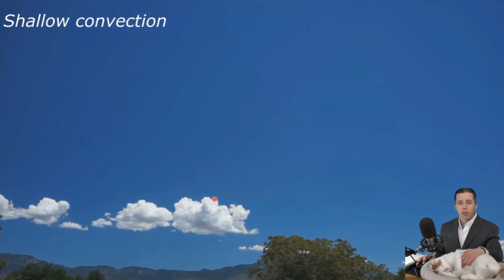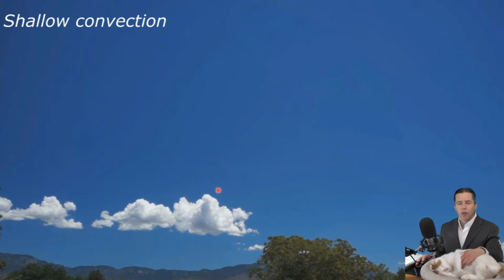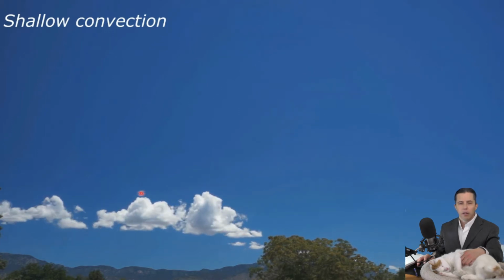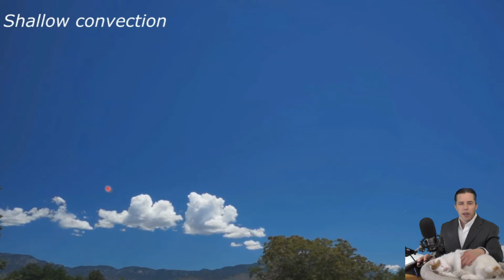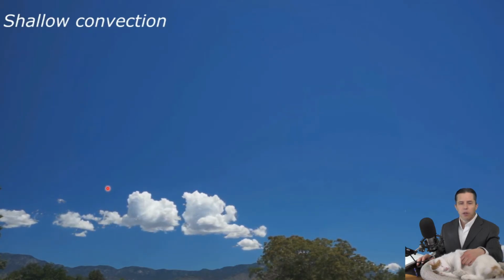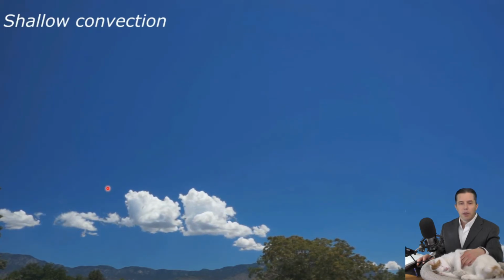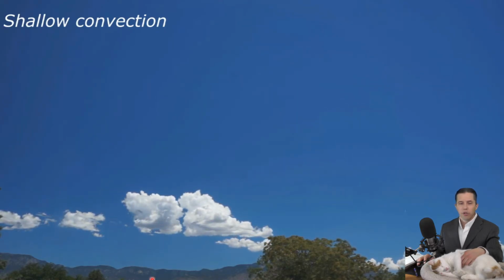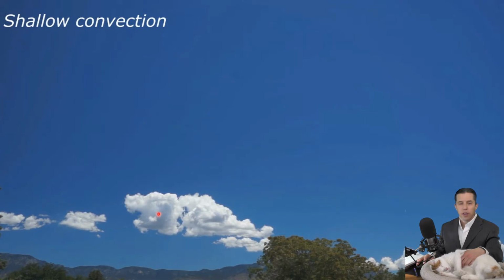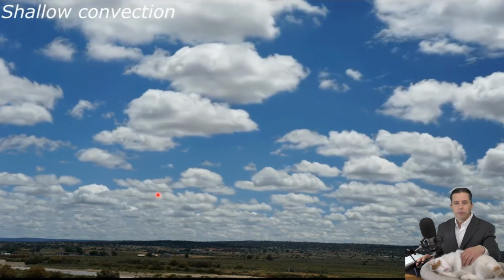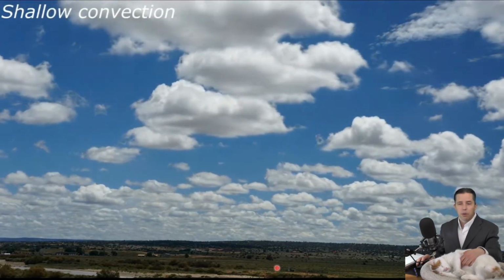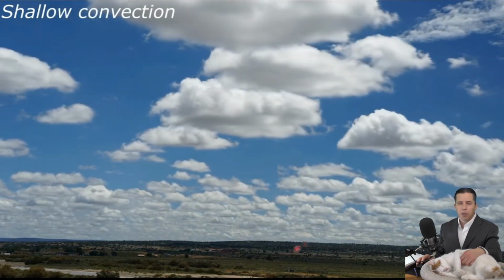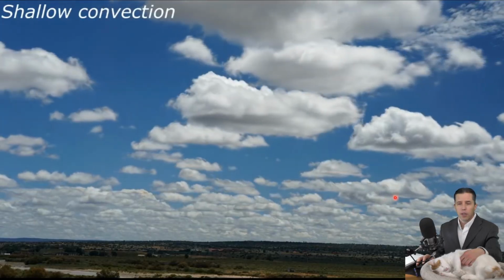But you'll notice that these cumulus don't really grow very high, right? They're kind of staying about this height. And you watch them, they'll grow, and they'll die, but they never get much taller than this. Okay, so that's pretty shallow convection. So the thermals are rising from the surface, and then they get about that high, and then they sink back down.